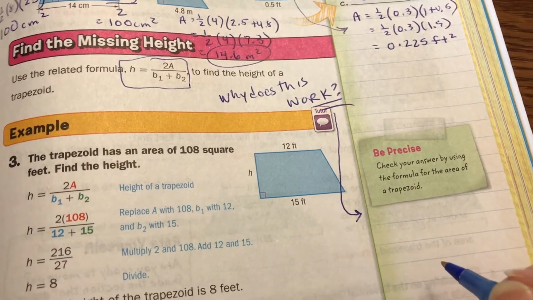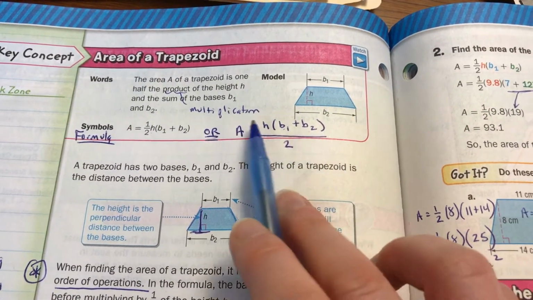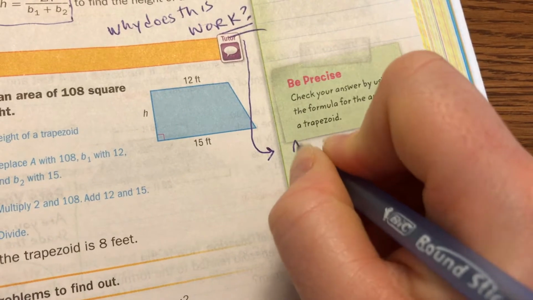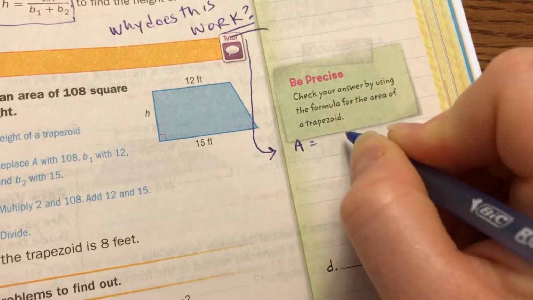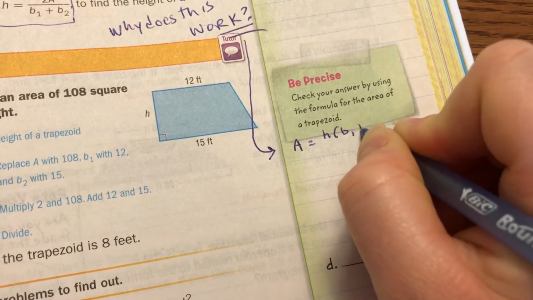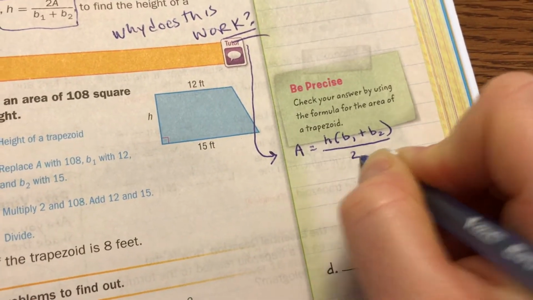Let's start out with the formula for area of a trapezoid, and let's use this one because it's easier to show multiplying both sides by 2. So I'm going to write this out. Area of a trapezoid equals the height times base 1 plus base 2 divided by 2.